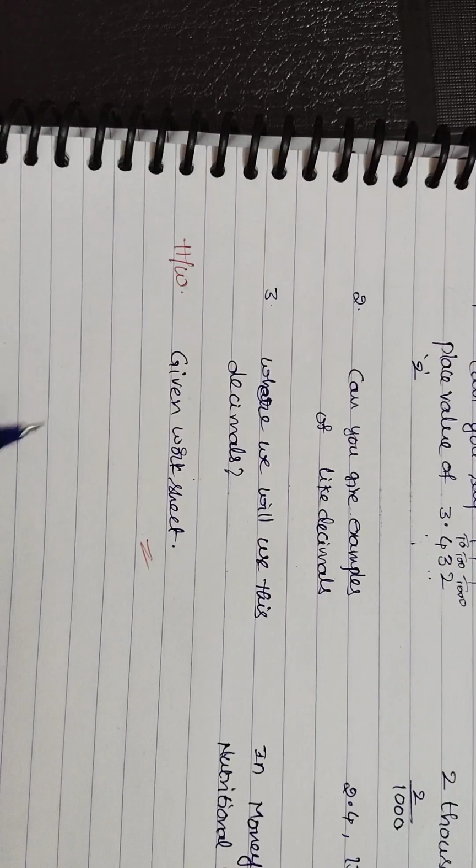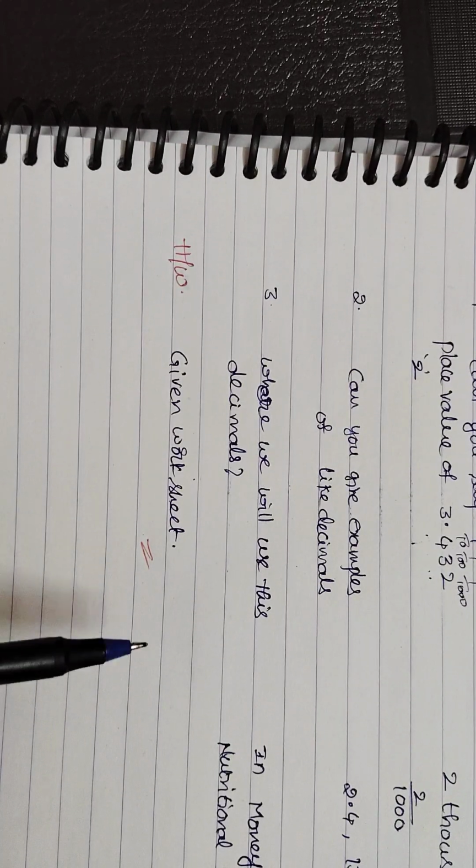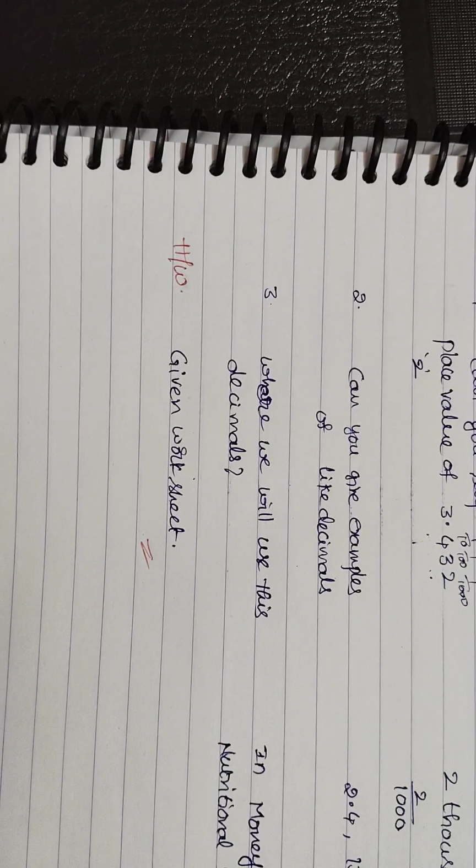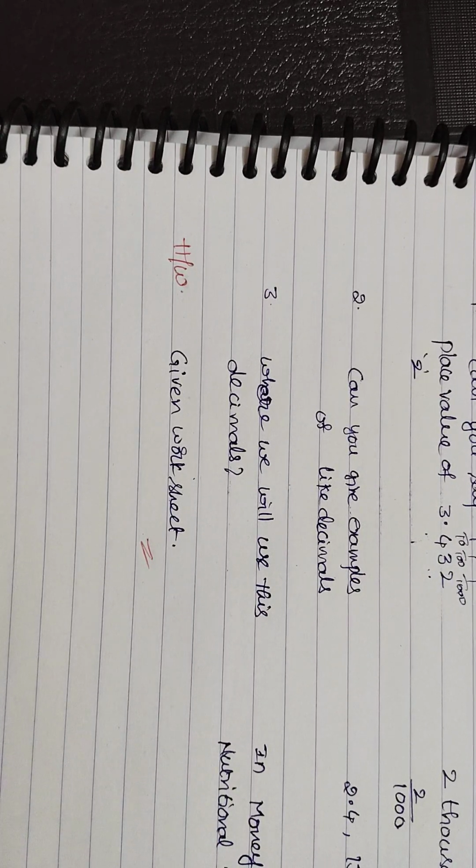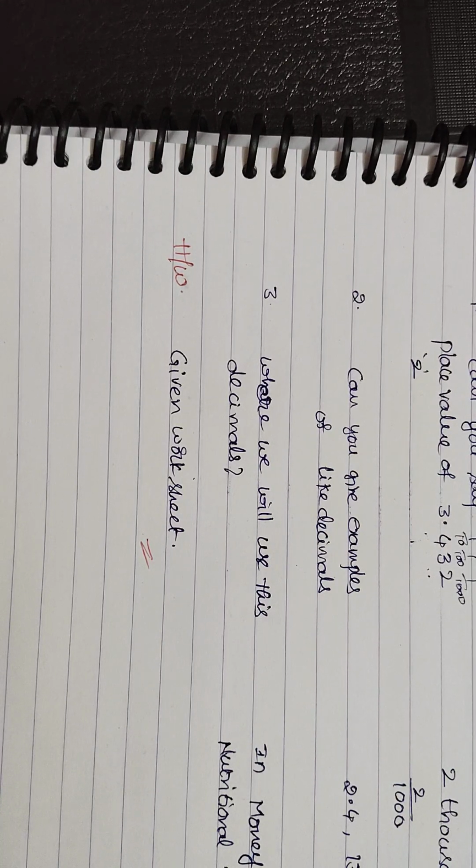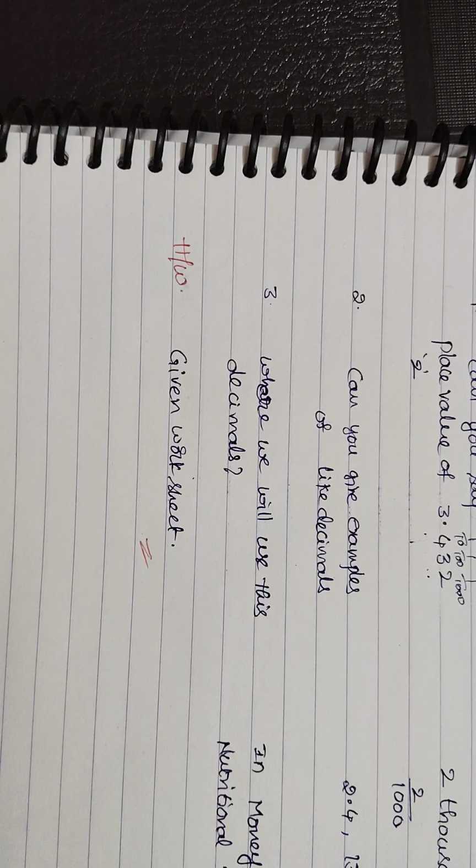For homework I have given a worksheet. So this is about the lesson plan. Actually in a live class we cannot get the answers from the children so smoothly, but according to their questions we have to change our way of questioning and the explanation part. Thank you.